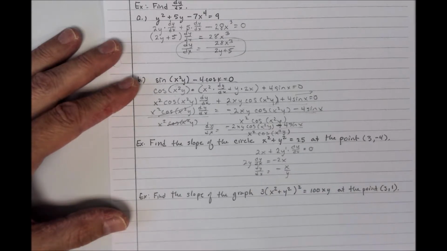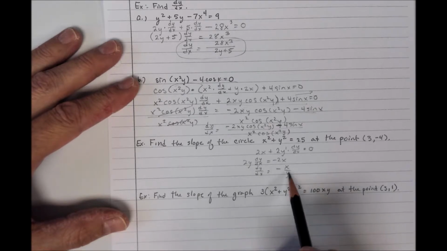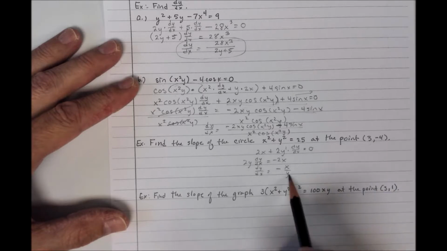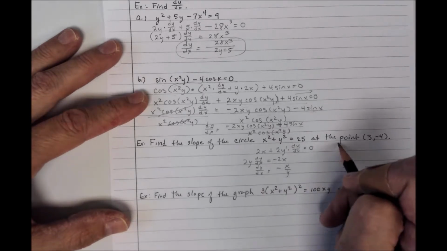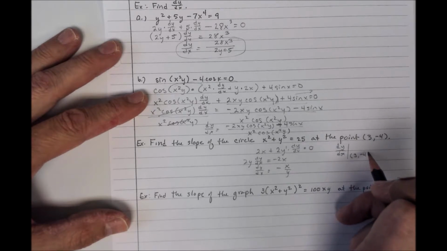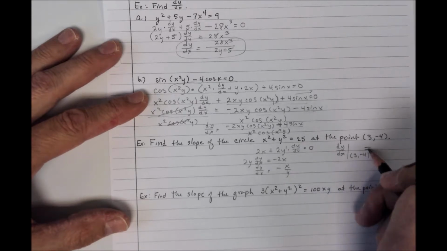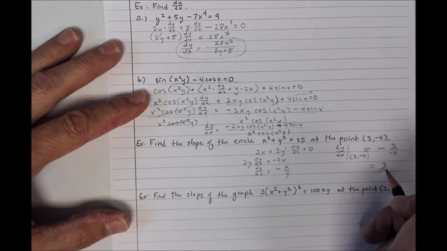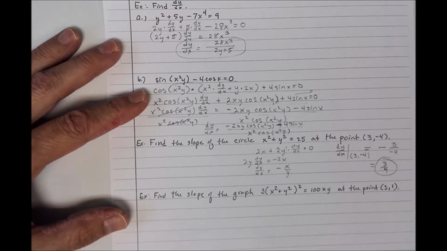Now in this case, to find the slope, we take the derivative and then we plug in, but I'm not just plugging in for x because both variables are in here. So the 3 goes in for the x, the negative 4 goes in for the y. So dy dx at the point 3, negative 4 is equal to the opposite of 3 over negative 4, which is 3/4. And there's my slope.